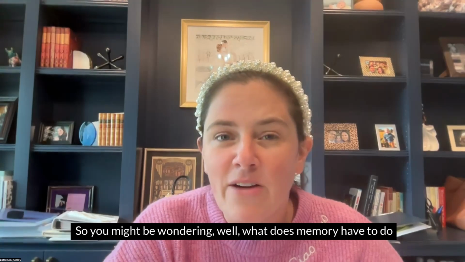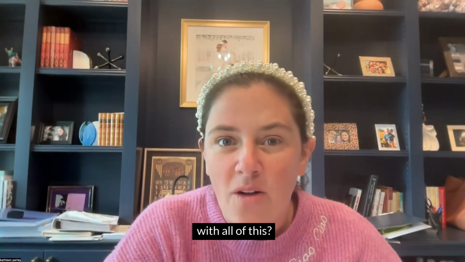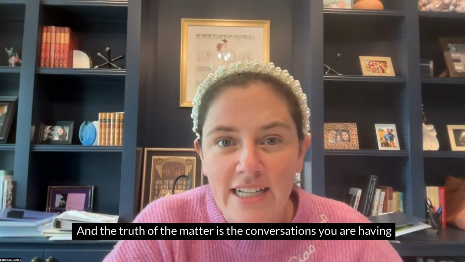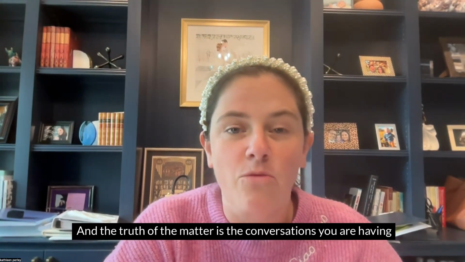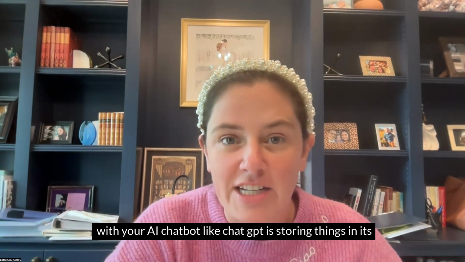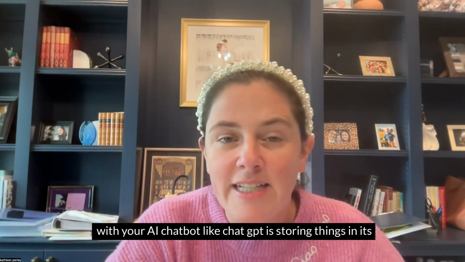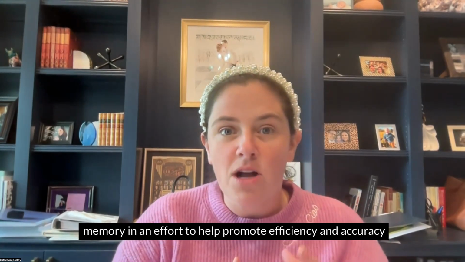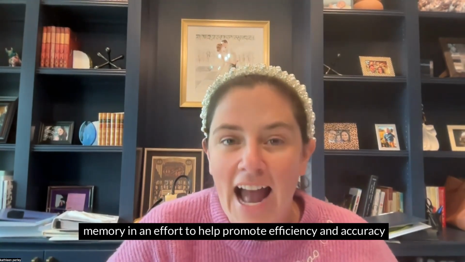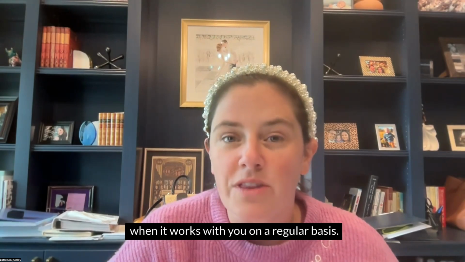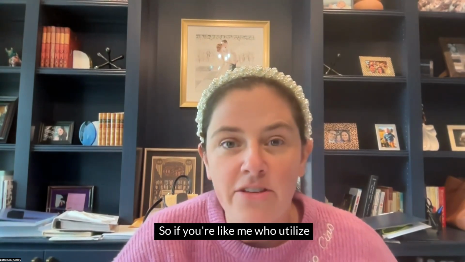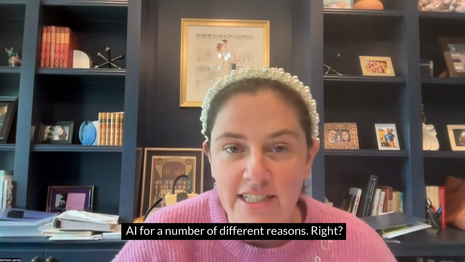So you might be wondering, what does memory have to do with all of this? The truth of the matter is, the conversations you are having with your AI chatbot like ChatGPT are stored in its memory in an effort to help promote efficiency and accuracy when it works with you on a regular basis. So if you're like me and utilize AI for a number of different reasons, right?